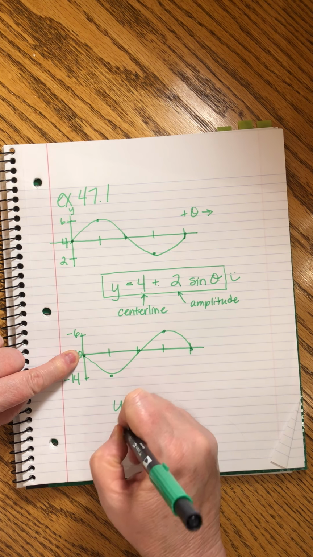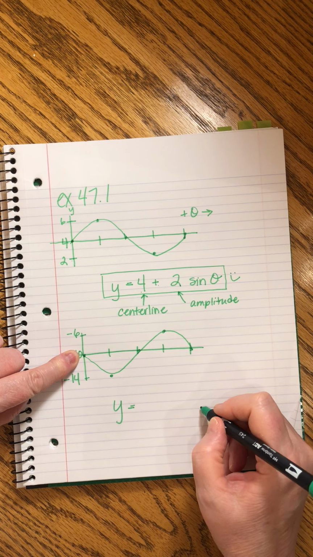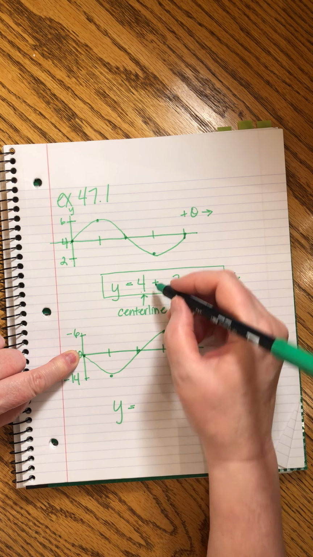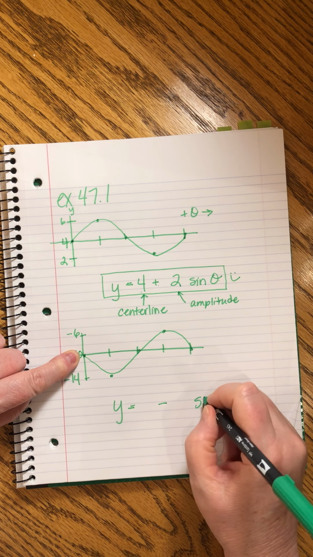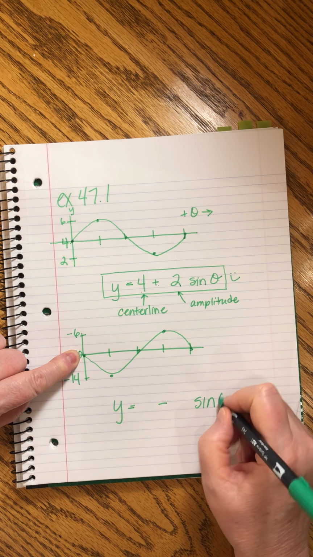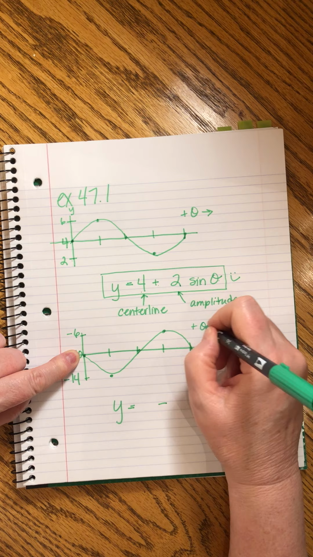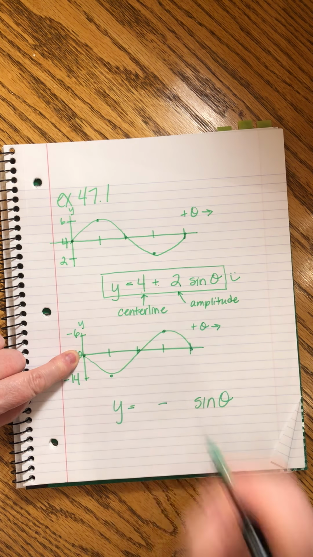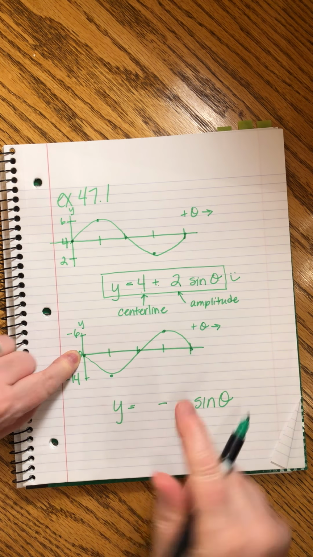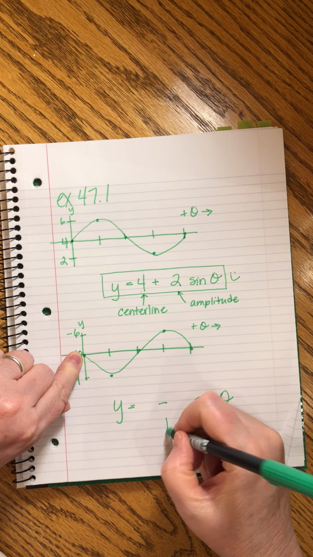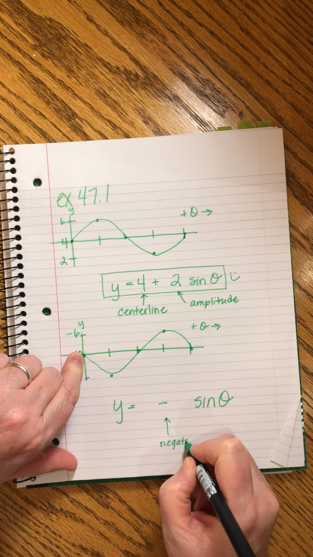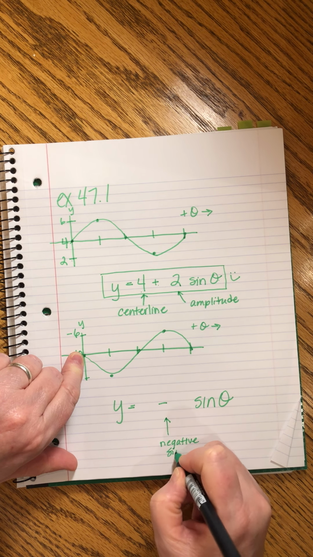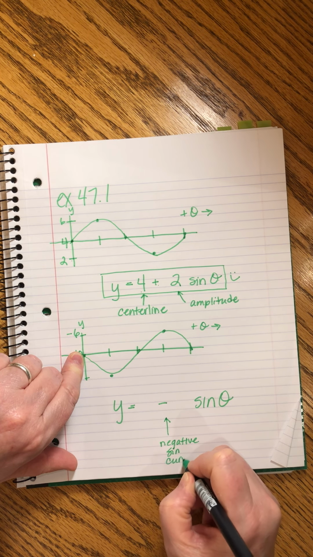So we're going to write y equals, and then we'll leave space. But we know that this in between is going to be a negative. And again, put those in so we're clear. All right, so this is where we adjust for the fact that it's a negative sine curve.